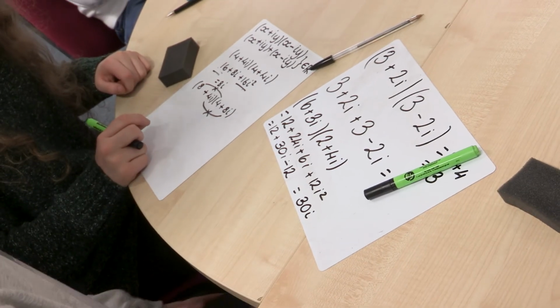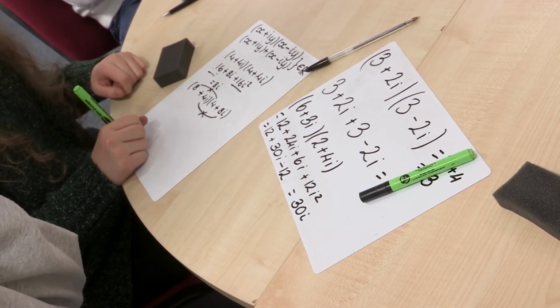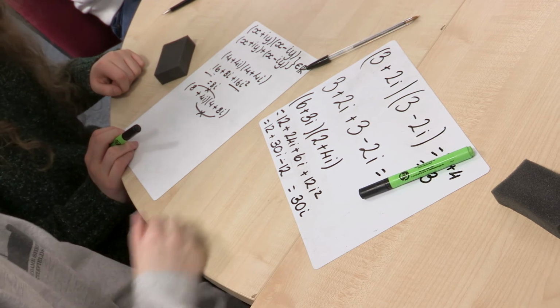So we need to make sure these two times together equals these two times together. It has to be 2 positives, because a negative would make that positive as well. Especially ones where you've got all the same coefficient.